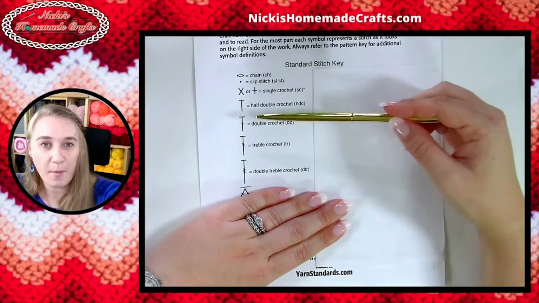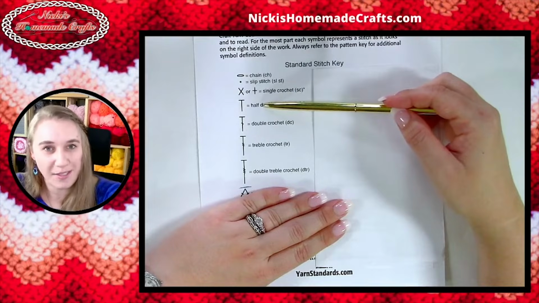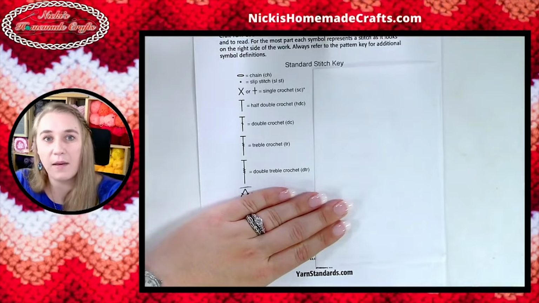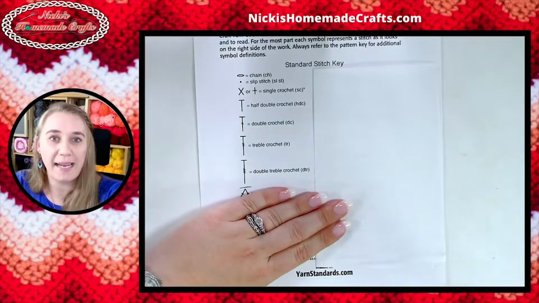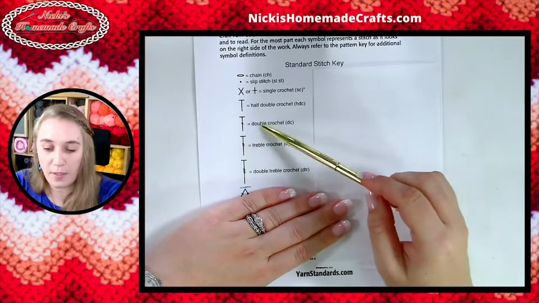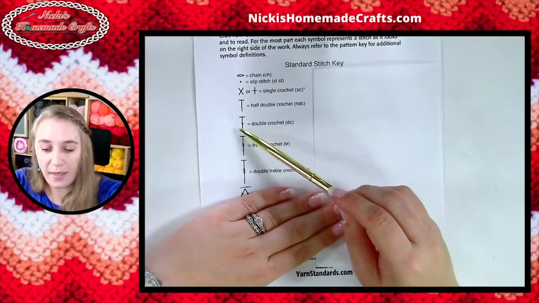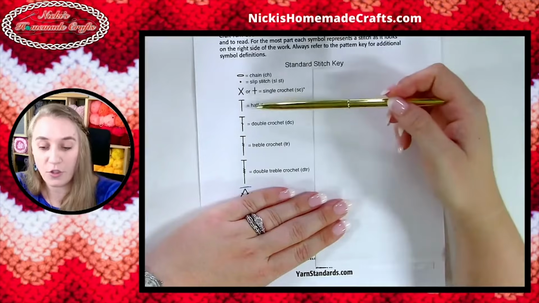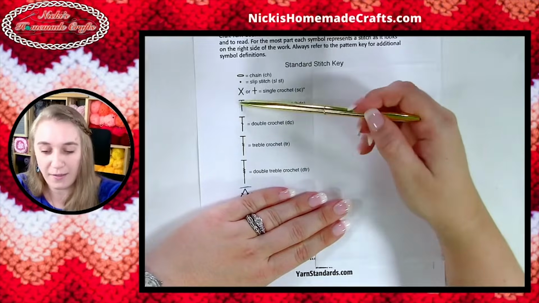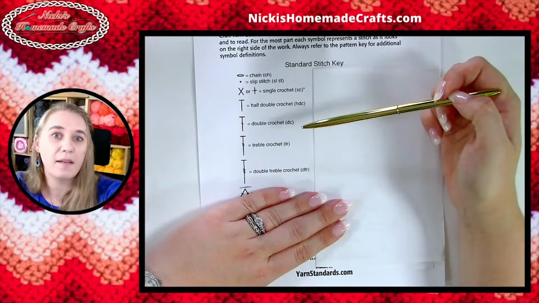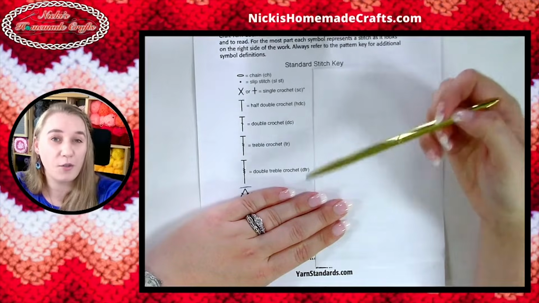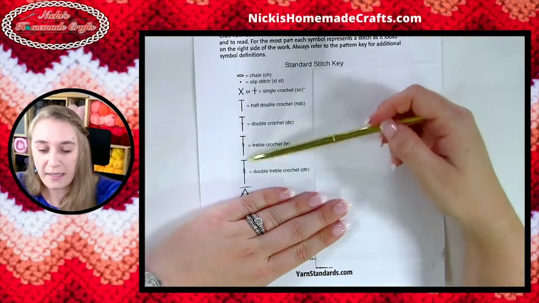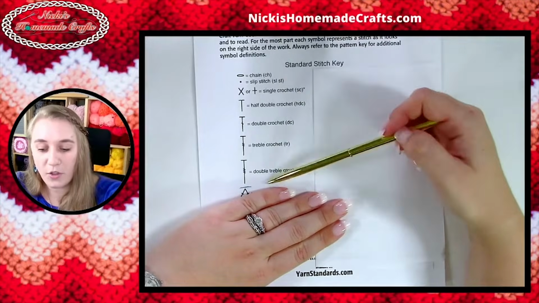Now, the only problem is that for half double crochet, you're technically yarning over as well, but it is not the part where you do a yarn over again, right? Where you do that extra step for the double crochet. So you can tell by these lines how many times you need to yarn over. You just have to remember that the half double crochet doesn't have the line, because even though you're yarning over, you're not doing that extra step to get to the height of a double crochet, right? So this is an easy way to remember which stitch is which.